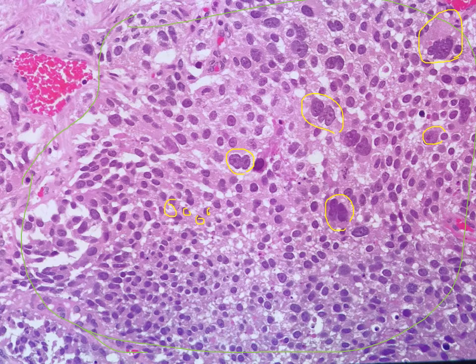So you can see this variability in this field. This variability is a feature of marked pleomorphism.